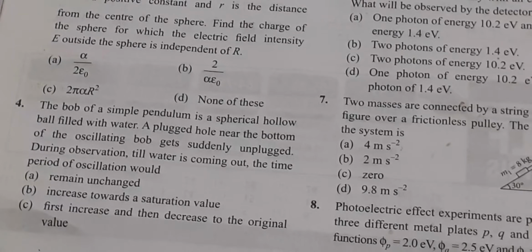Now as soon as it is unplugged, its time period is known, 2 pi root under L by g. L will start increasing, because when it was totally filled the effective length was up to the center of the bob. As soon as water comes out, the effective length will increase. Once the entire liquid comes out, the effective length returns to its original position, so the time period again decreases.